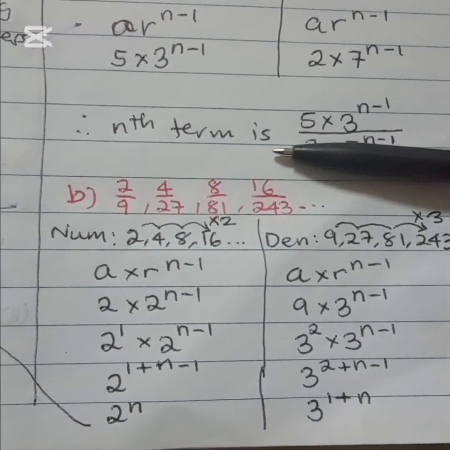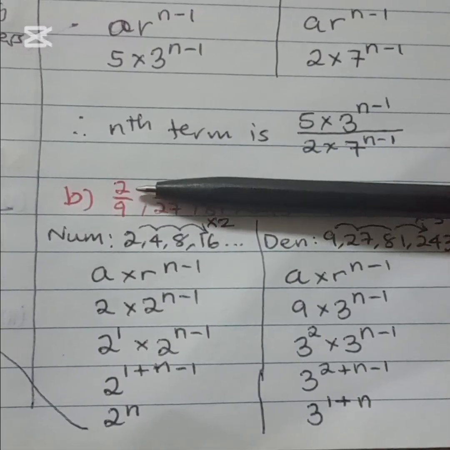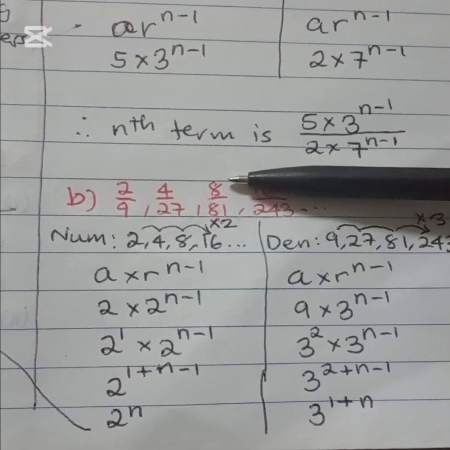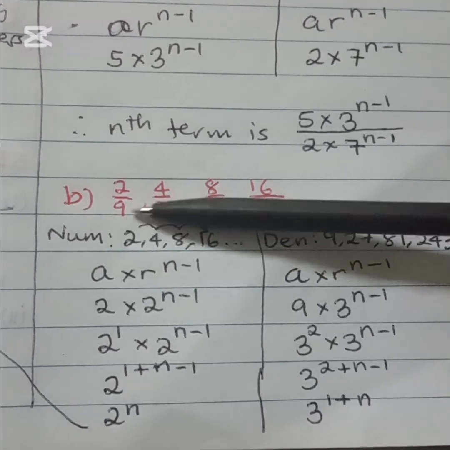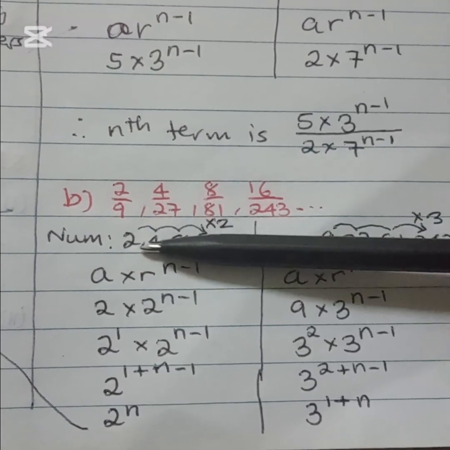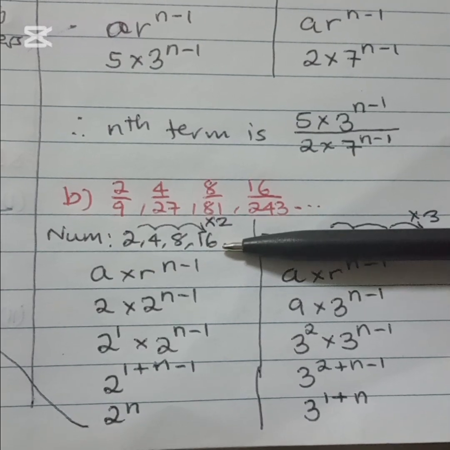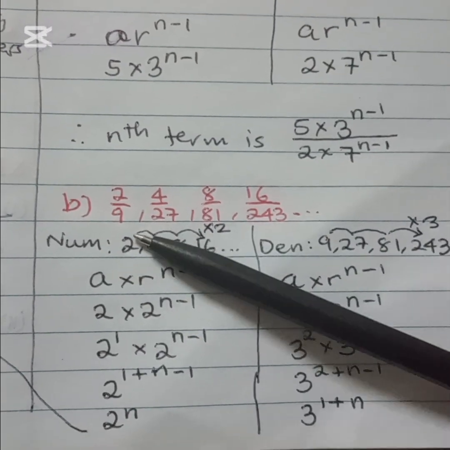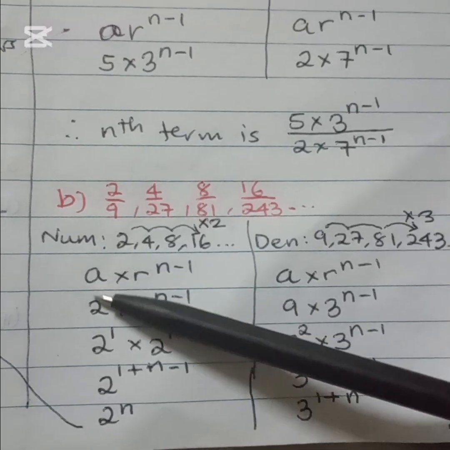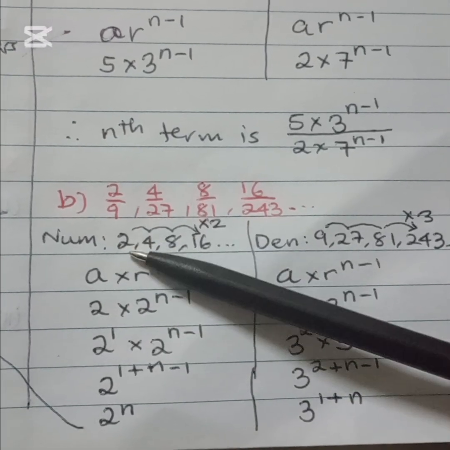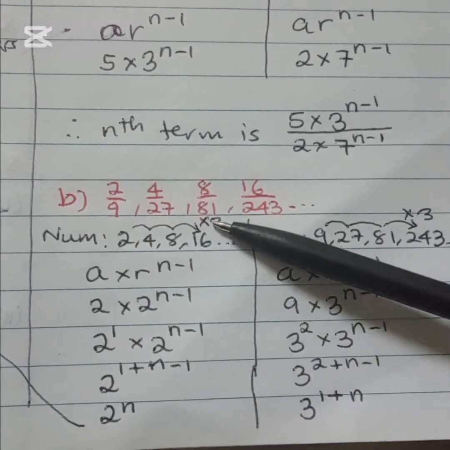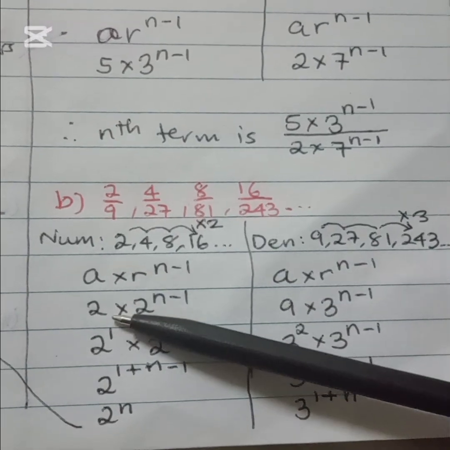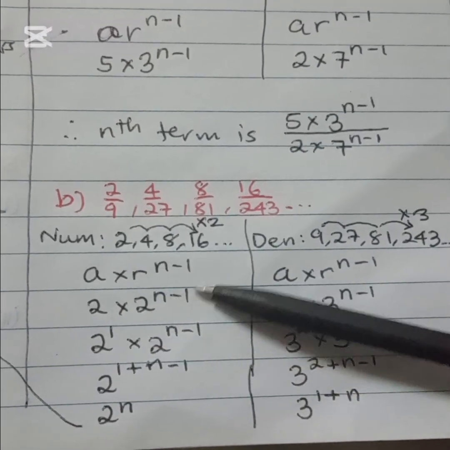Here's another one: 2 over 9, 4 over 27, and so on. Our numerators are 2, 4, 8, 16. Substituting into our general rule, 2 is the first term and the common multiplier is 2. So 2 times 2 to the power n minus 1.